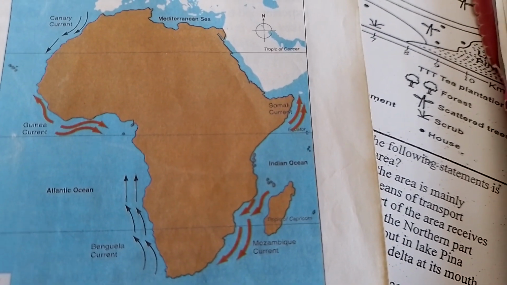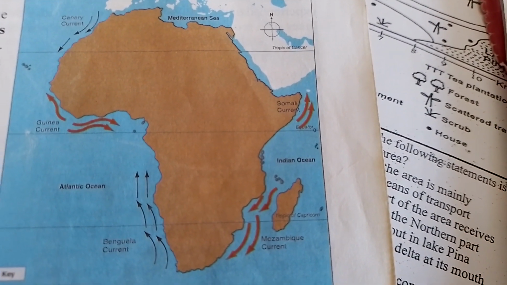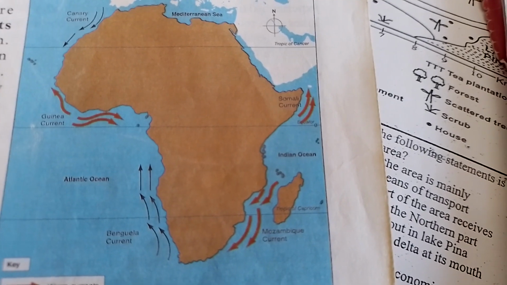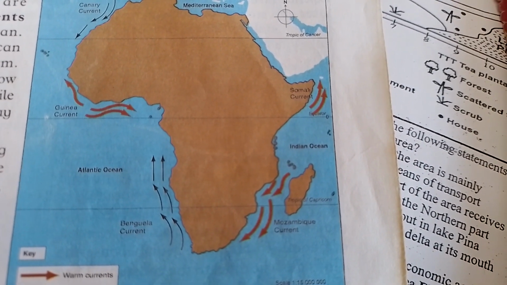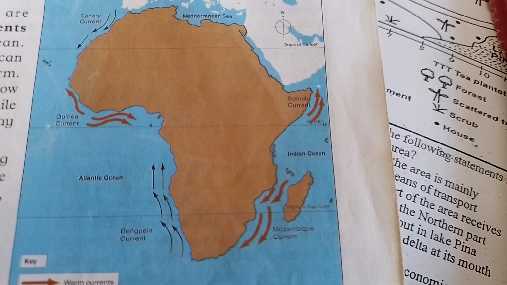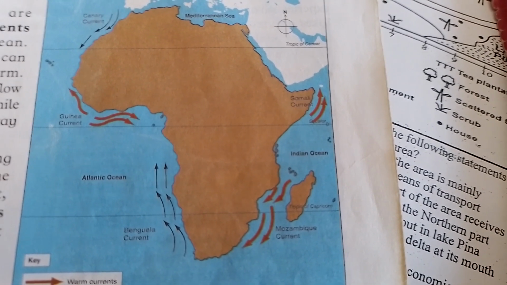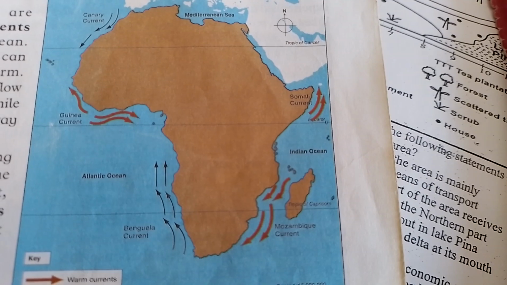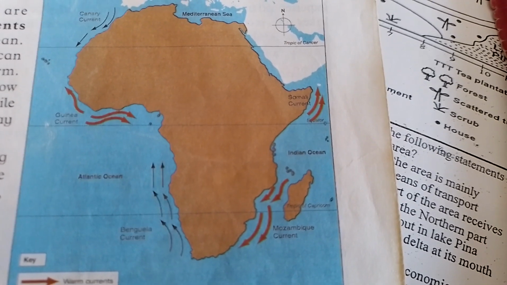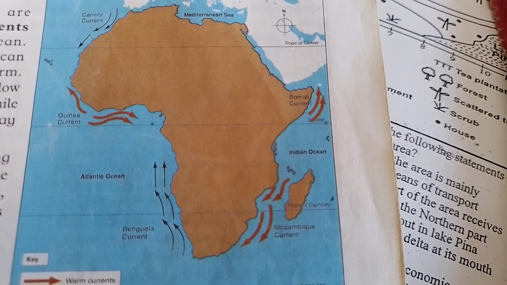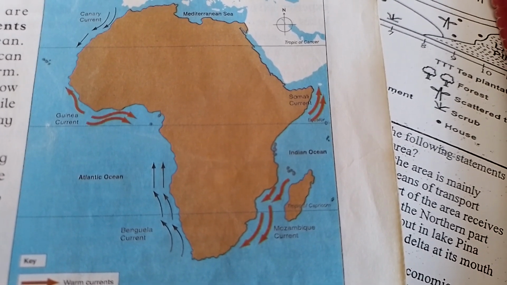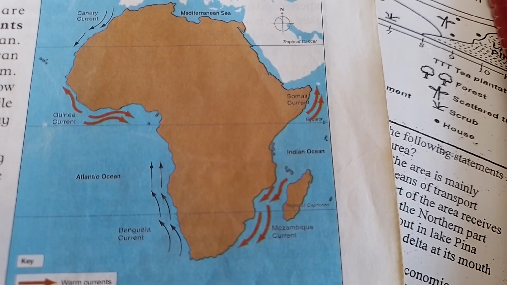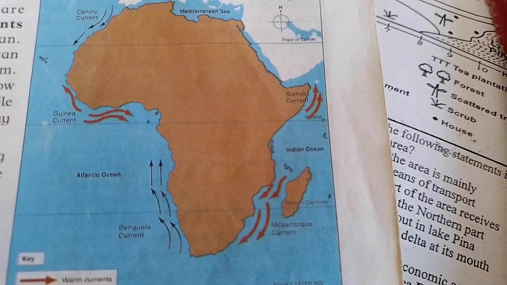Good morning. I want us to go through the areas where we expect an exam to be tested from, and we are likely to have this map of Africa with the ocean currents. This is one of the areas that we expect an exam to be tested from, and they might be asking about the issue of the ocean currents, the warm and the cold currents.